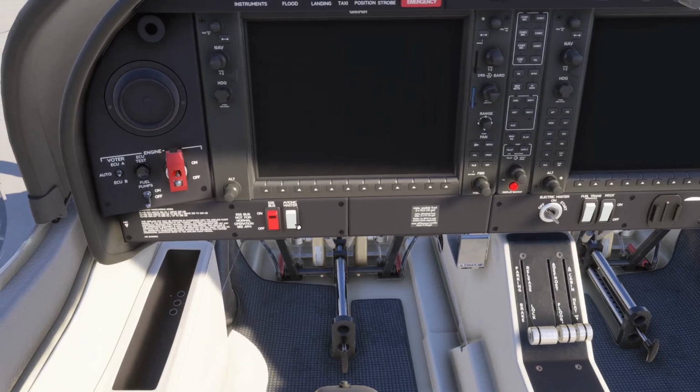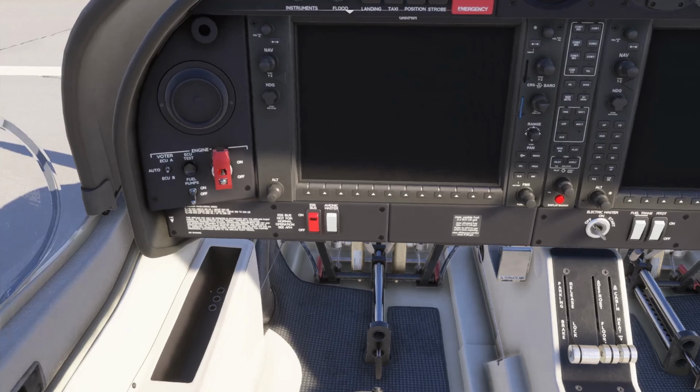Moving across, we've got our avionics master. Then we've got our essential buzz. Please check the DA40 systems brief for the usability of the essential buzz, but this is not for normal operations.